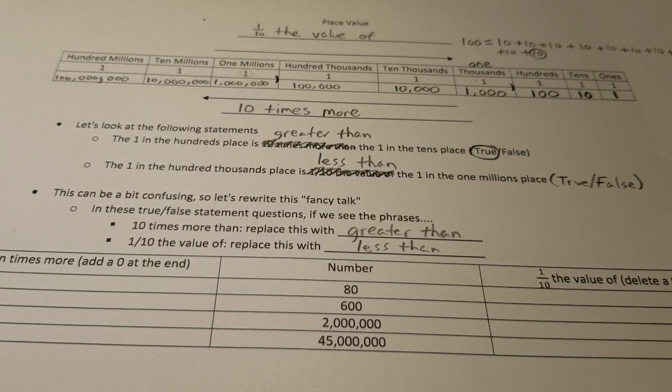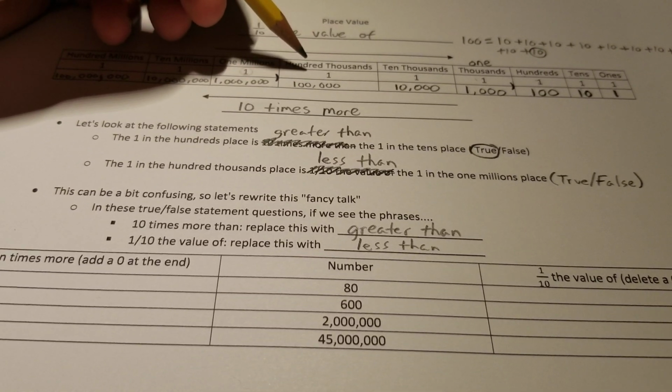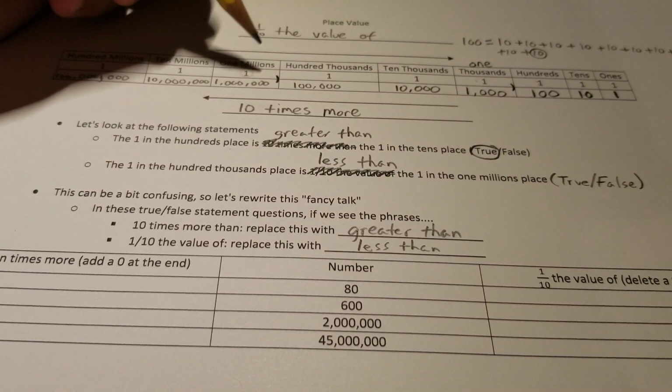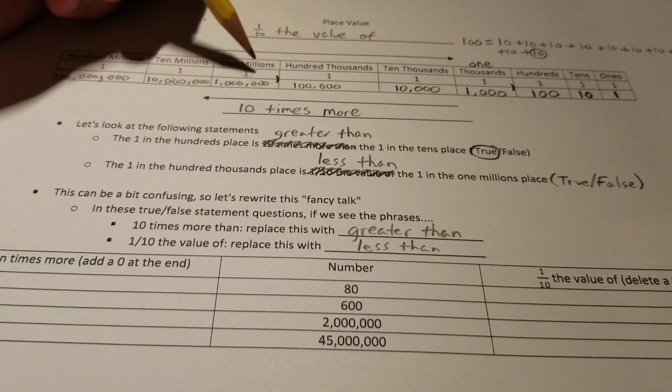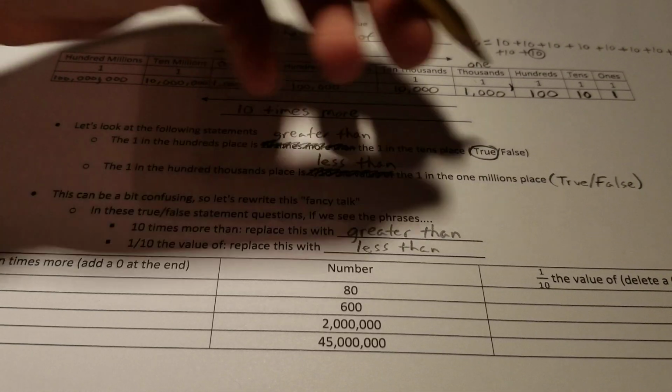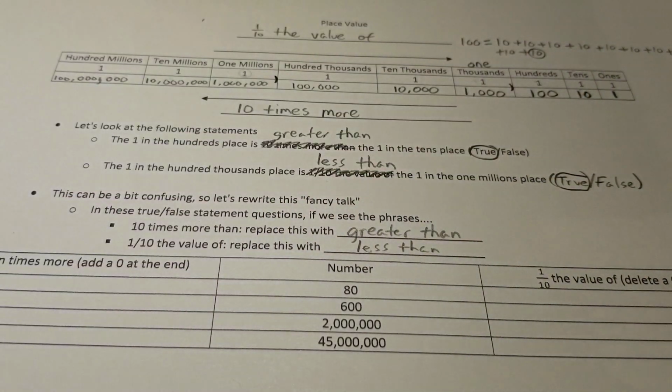Well, the 1 in the 100,000s place is less than the 1 in the millions place. Well, is 100,000 less than a million? Yes, it is. That would also be a true statement, and that's how we change that fancy talk into something a little bit easier to understand.